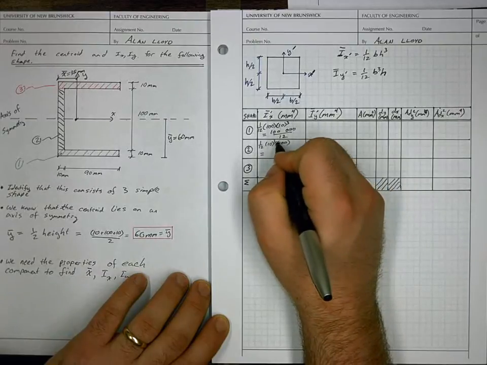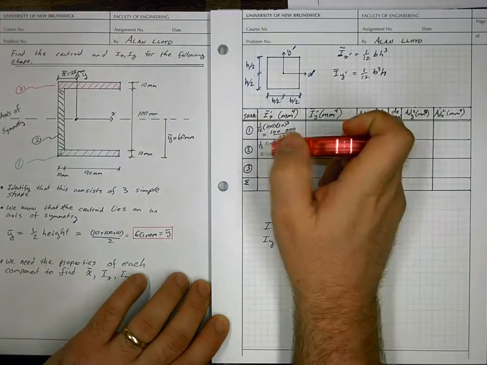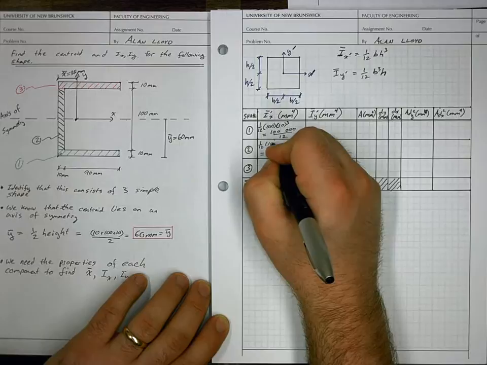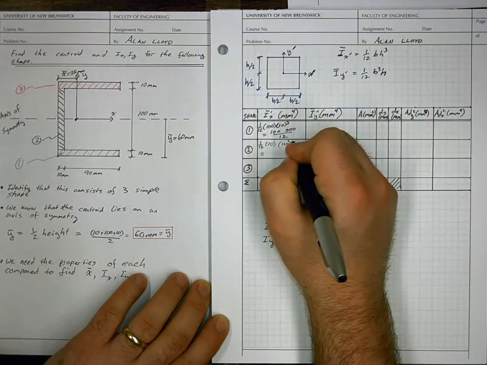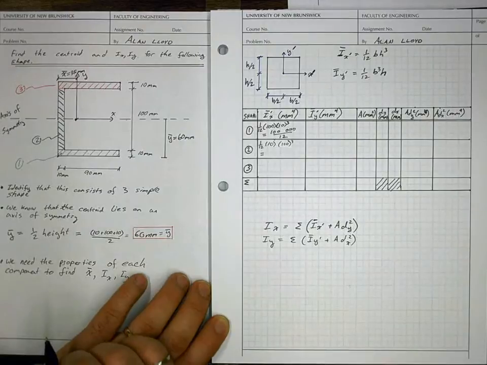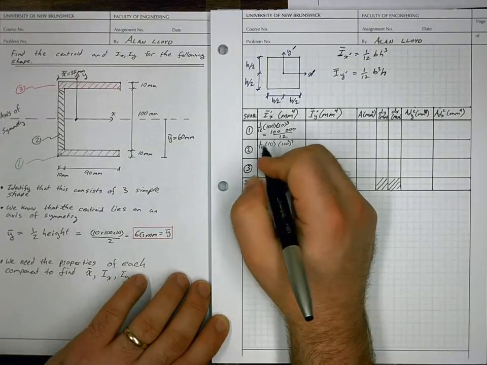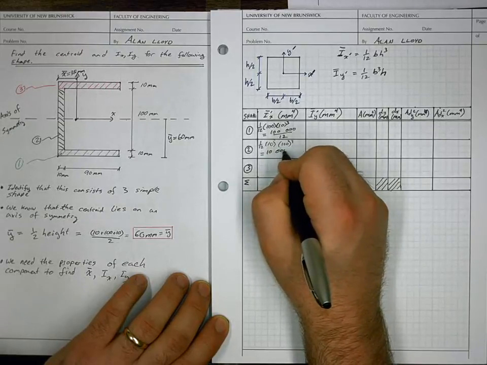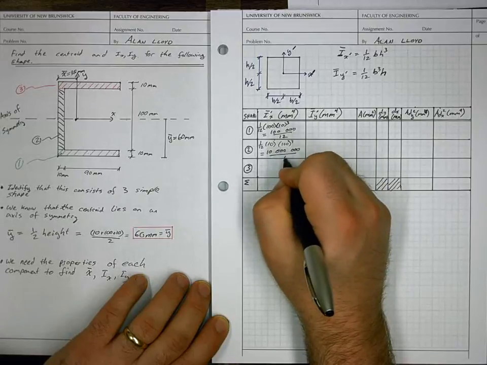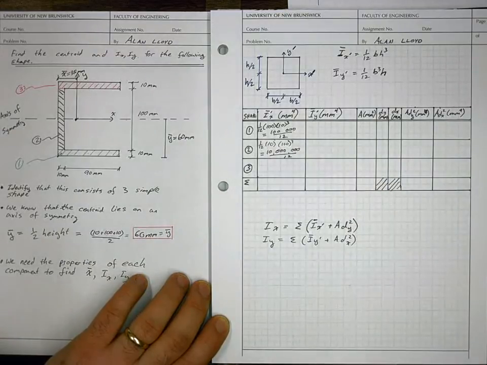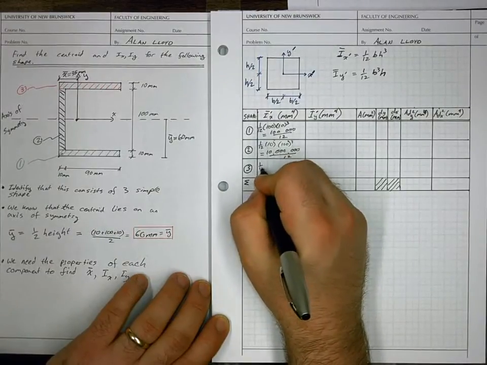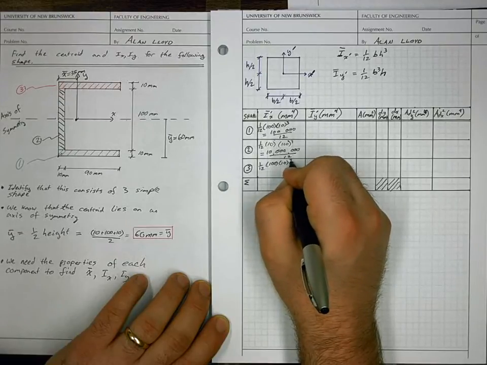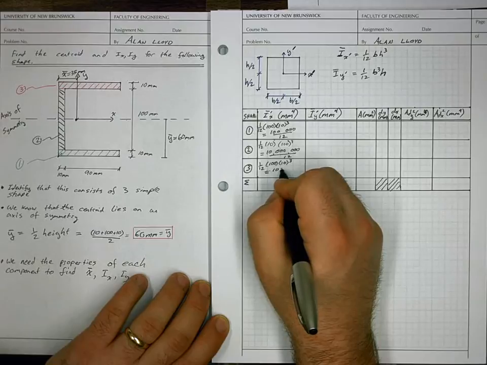Times, I should rewrite that, I got my numbers mixed up there. For shape number 2, it would be 110 times 100 cubed. So in this case, we would have a moment of inertia in the local or component section of 10 million over 12. And then component number 3 would be 1 over 12 times 100 times 10 cubed, and this would be 100,000 over 12.